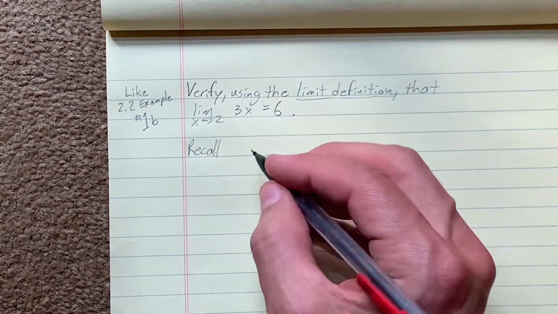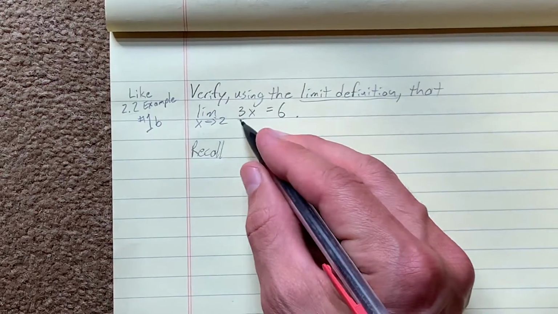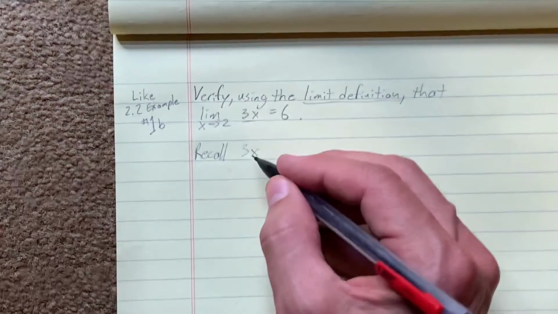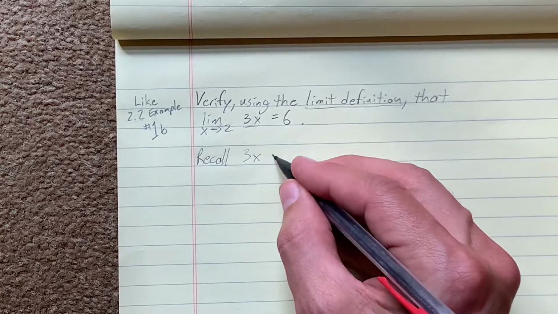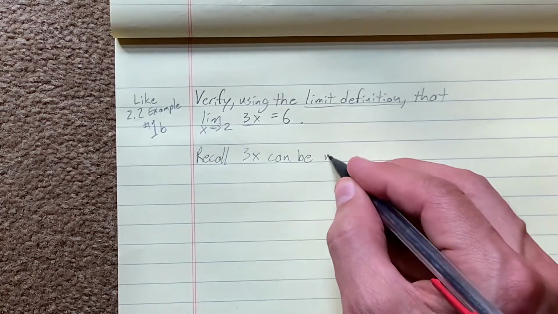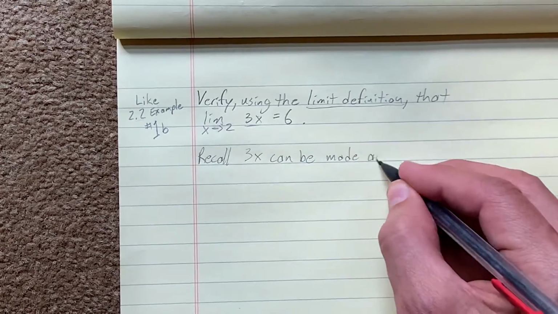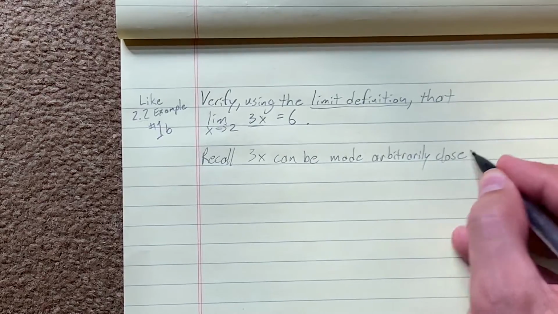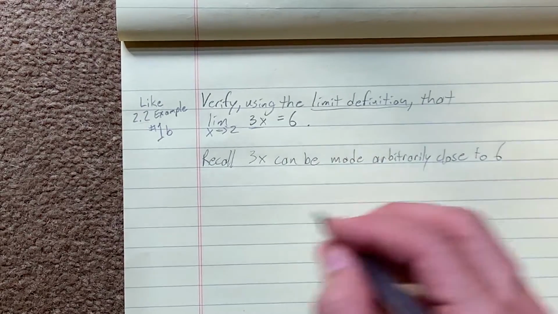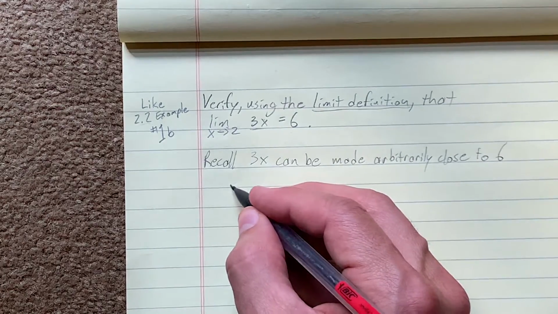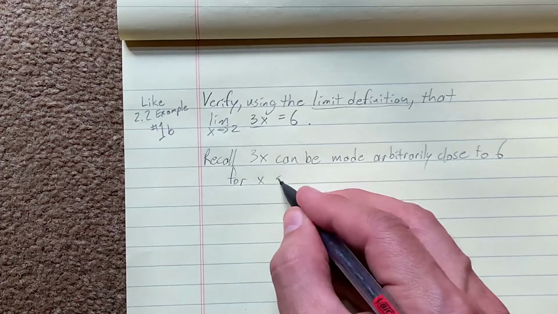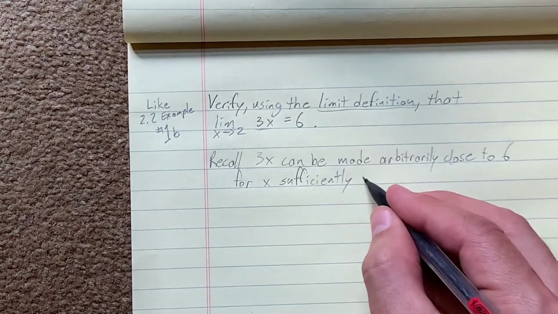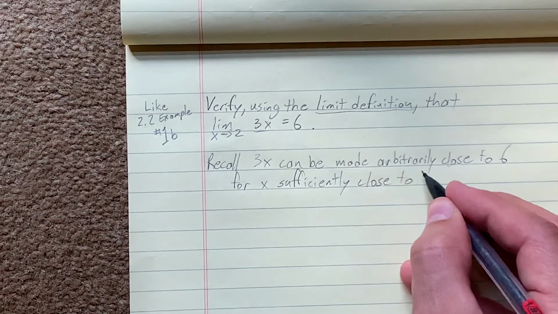Recall that the function having a limit exists means that 3x, or whatever your function is, f of x, can be made arbitrarily close to the output 6 for x sufficiently close to 2.